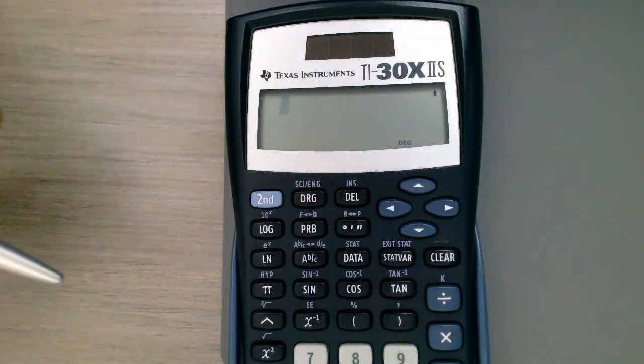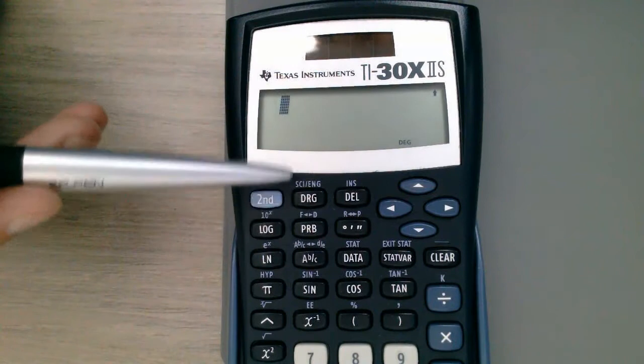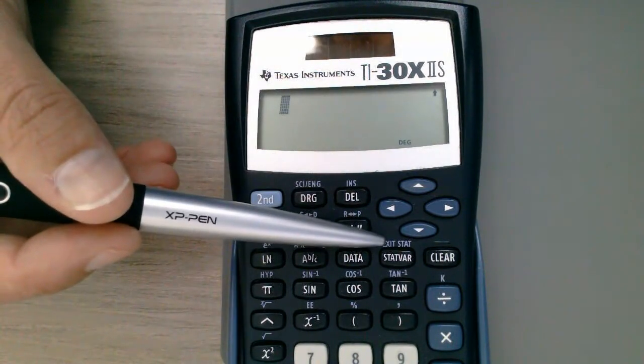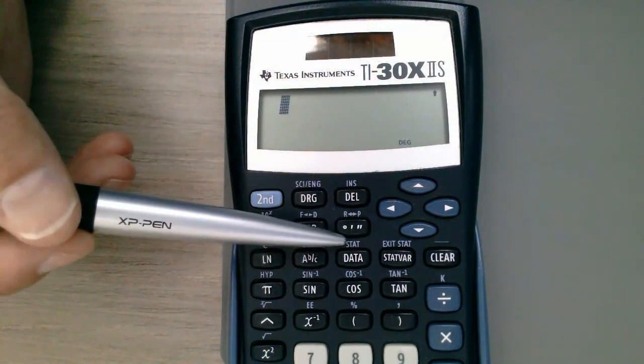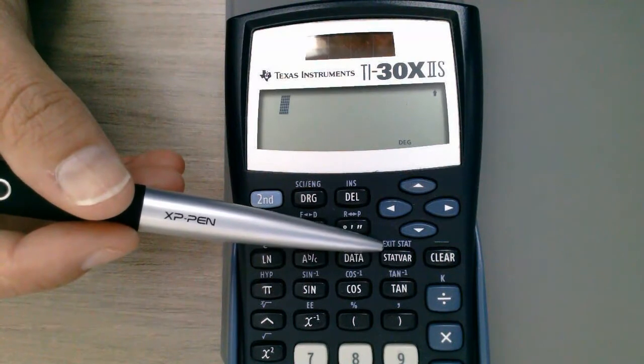I wanted to discuss with you how to use your calculator for finding the correlation coefficient as well as your regression line. On your calculator, you will notice you have this stat and the exit stat. These are your two modes. You will also see a data and a stat variation key.